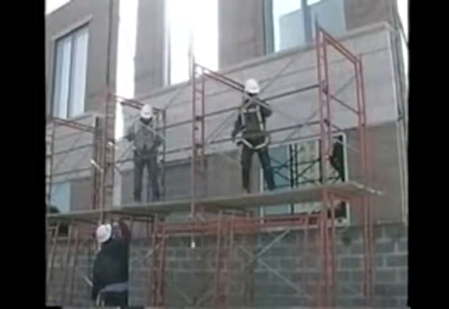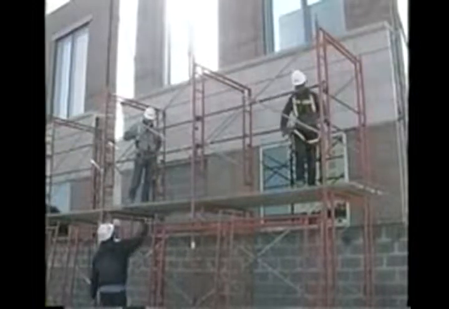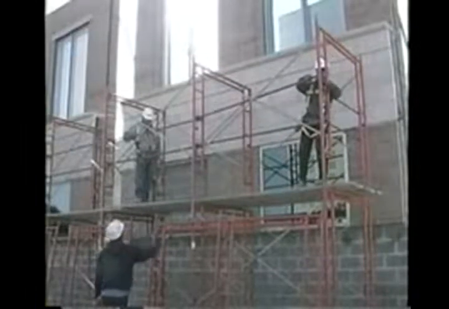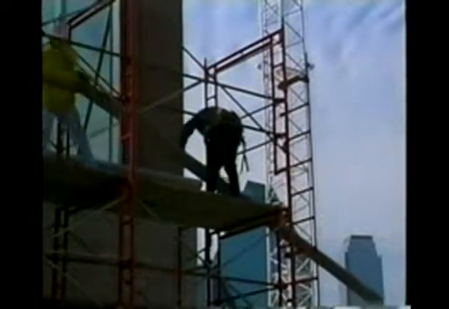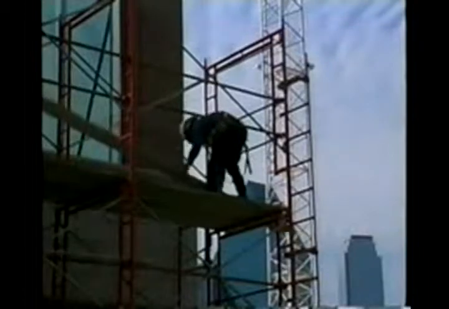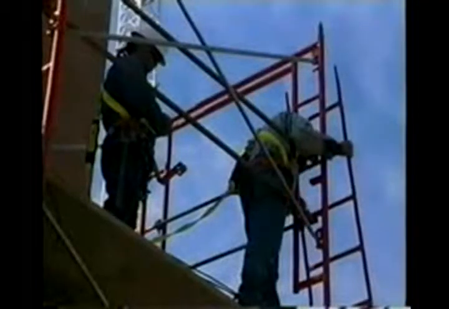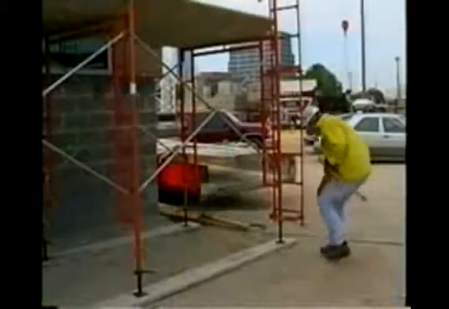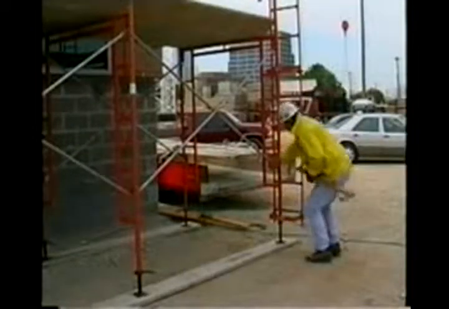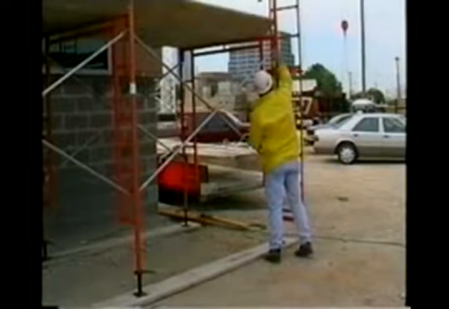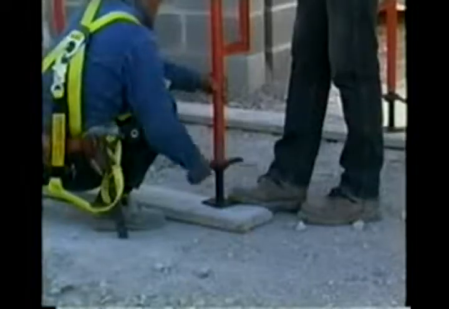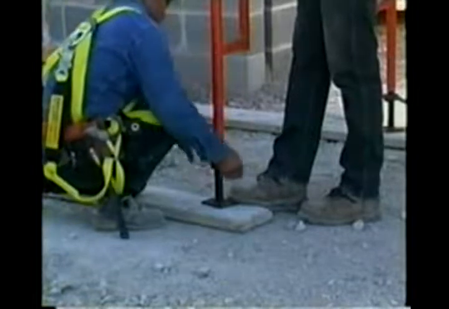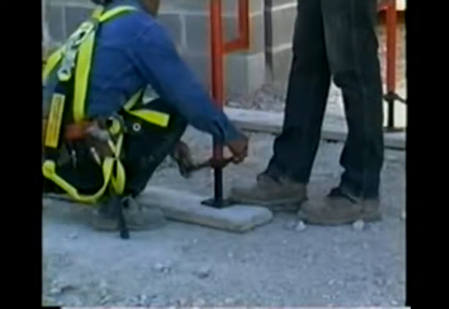OSHA requires the scaffold erector to have one or more trained and qualified persons on site who personally supervise the erection, use, and disassembly of scaffolds. The competent person is responsible for determining the means of ensuring the integrity of the scaffold and the proper fall protection. He or she must make sure that the work crew maintains and uses the scaffold in a safe manner. It is the competent person's job to be sure that supported scaffolds are properly braced, guyed, and tied into the structure, and that there are level, sound, and rigid footings that will not settle or move.